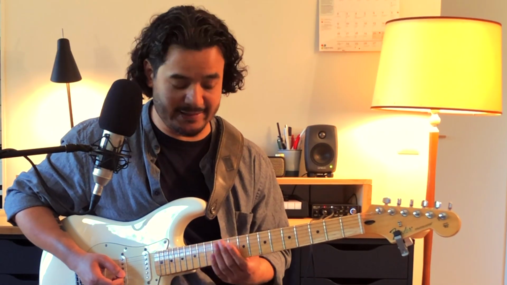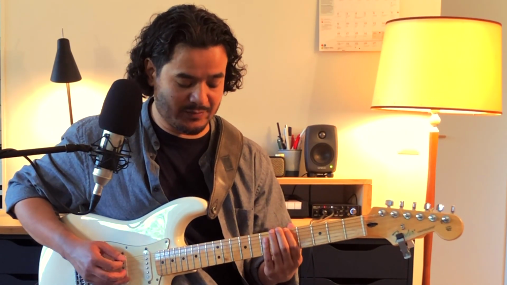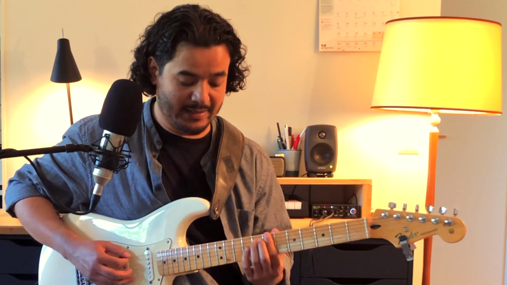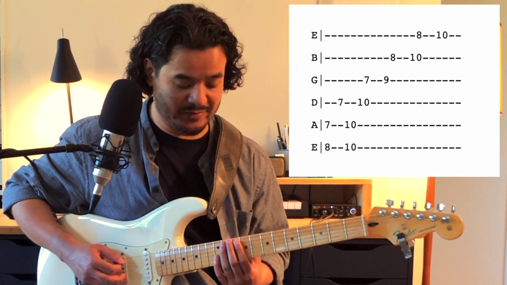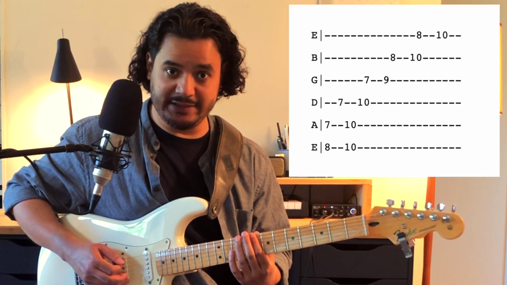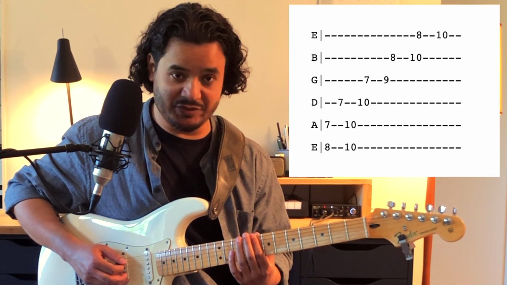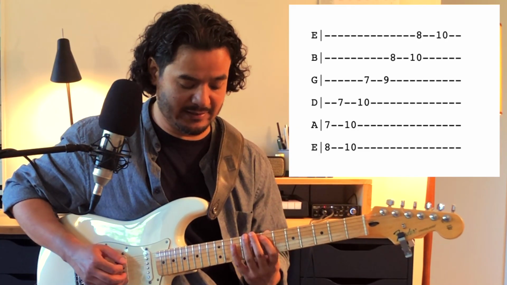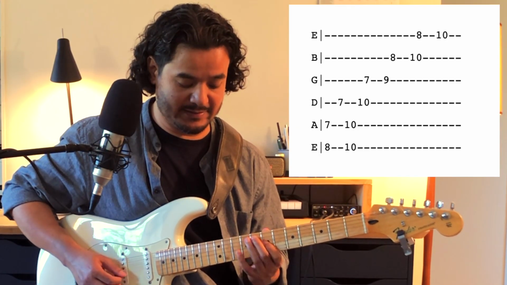And let's move on to the second. As we said, we started from here, the second note was here, and now we start from the second note. So this would be the second position or form of A minor pentatonic: C, D, E, G, A, C.